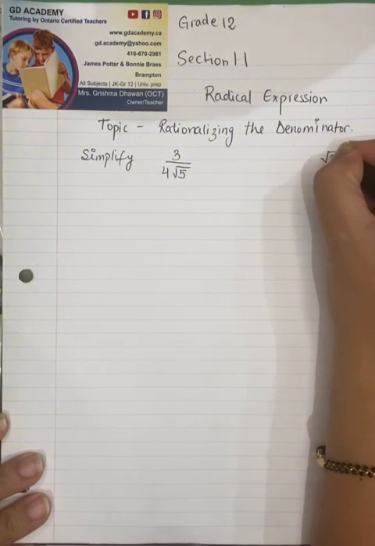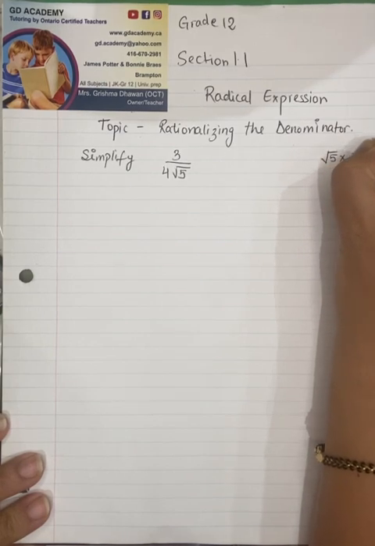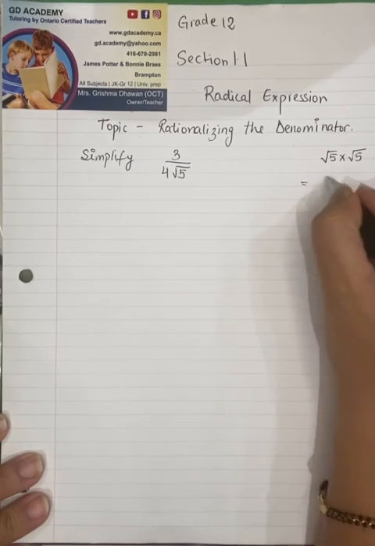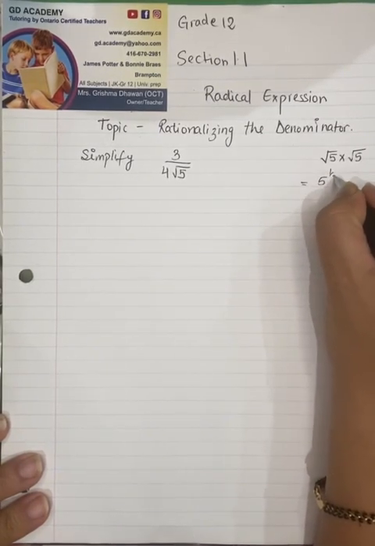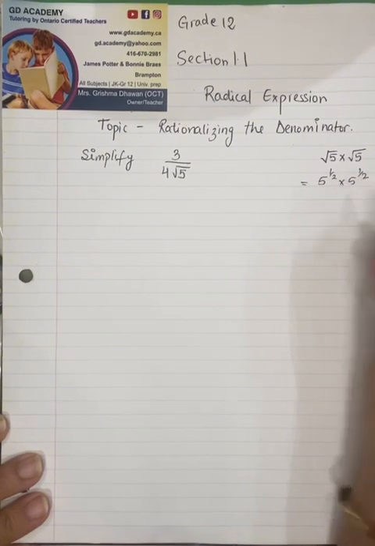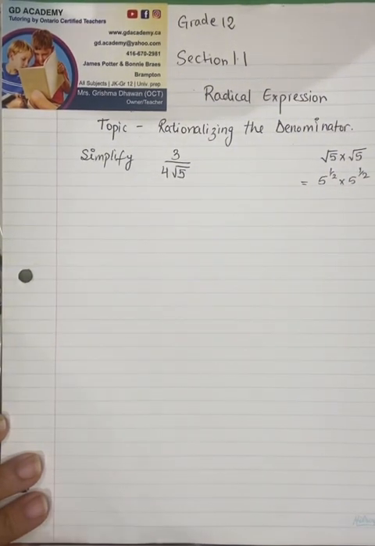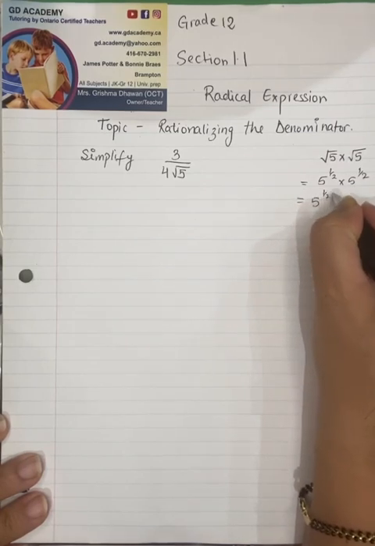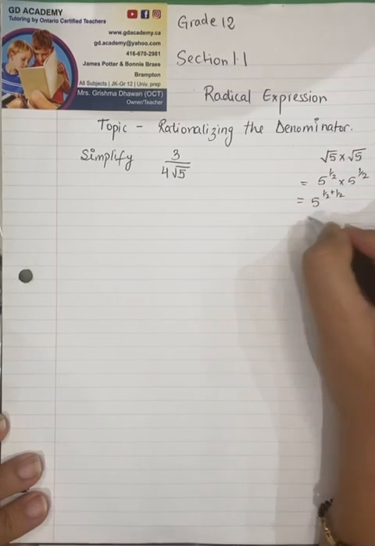root 5. We have studied that root 5 is nothing but similar to 5 to the power of half. So if we multiply 2 root 5, which is 5 to the power of half, multiply by 5 to the power of half, we get 5 to the power of half plus half, which is 1. So the number would be 5 itself.